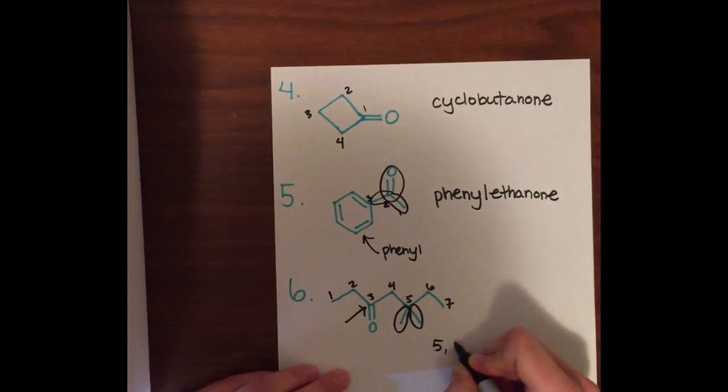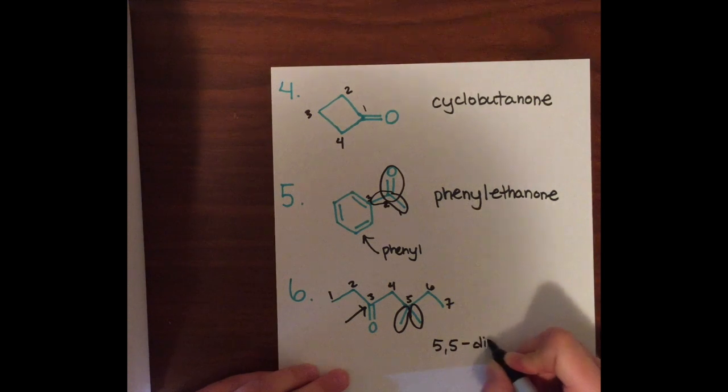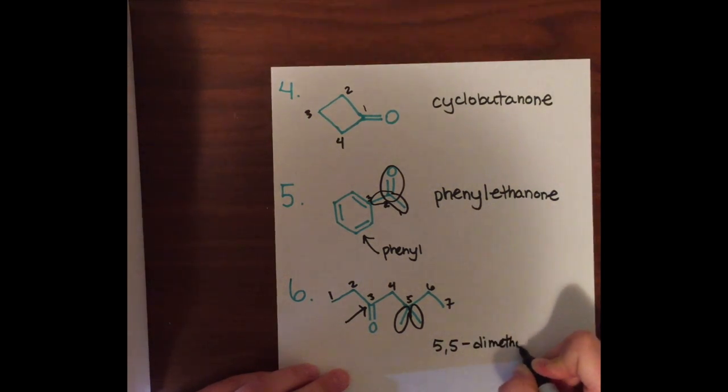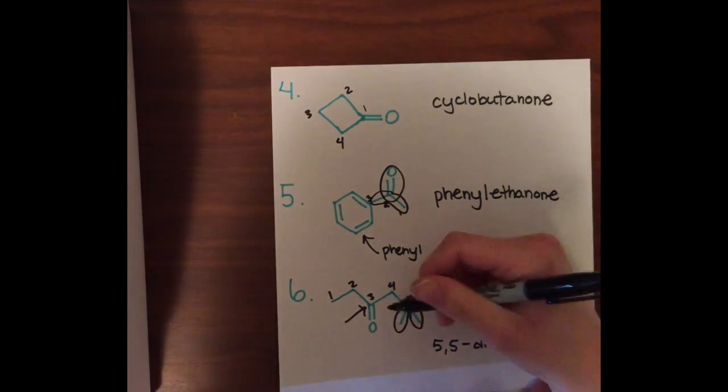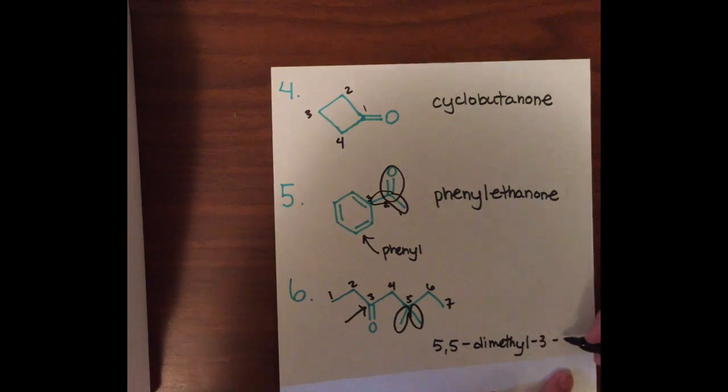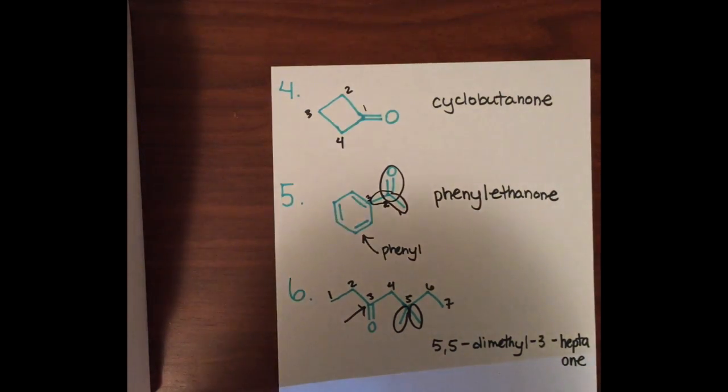So 5,5, di for 2, methyl, 3 for the location of the carbonyl compound, and hept for 7, going off the page, O-N-E for ON. So that's 5,5-dimethyl-3-heptanone.